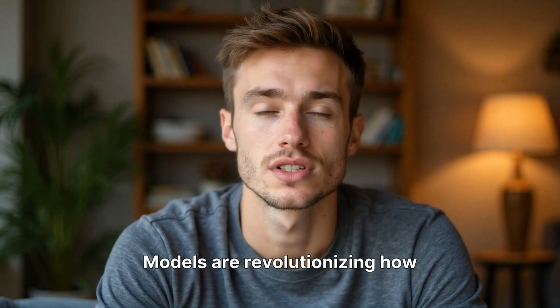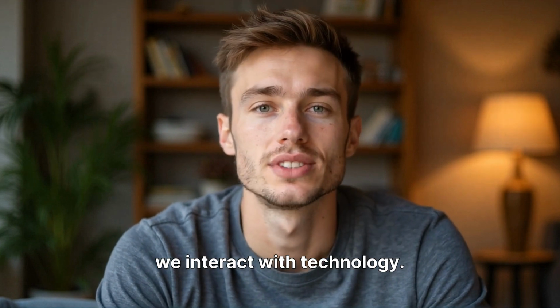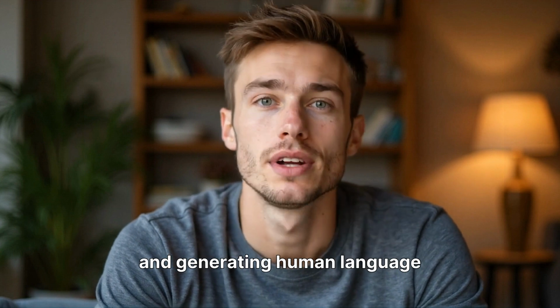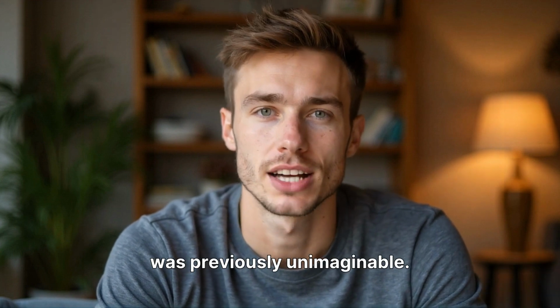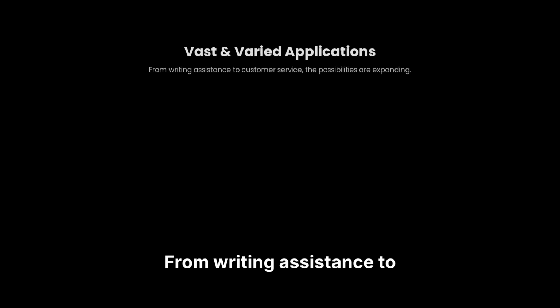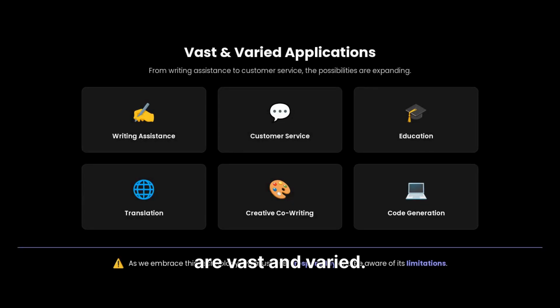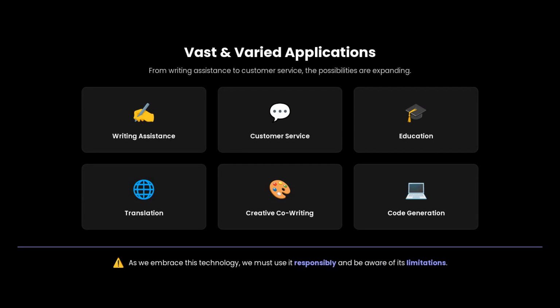This democratizes access to AI technology, making it available to people who might not be tech-savvy but can benefit from it. To summarize, large language models are revolutionizing how we interact with technology. They're capable of understanding and generating human language in a way that was previously unimaginable. From writing assistants to customer service, their applications are vast and varied. However, as we embrace this technology, it's crucial to be aware of its limitations and the importance of using it responsibly.